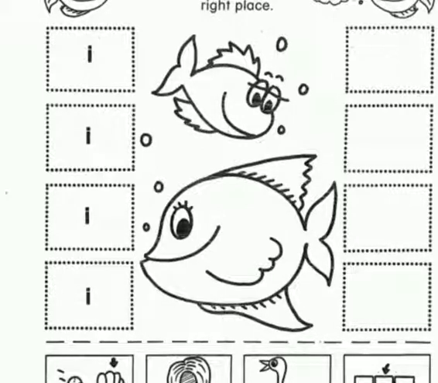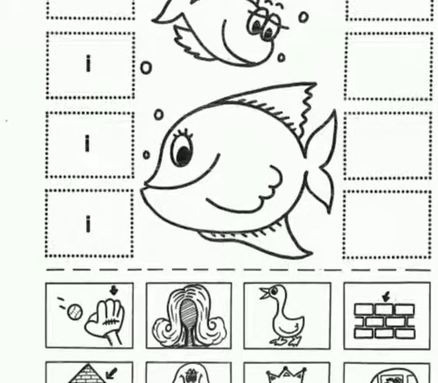So listen carefully. Duck. Brick. Roof. Ghost. King. Car.